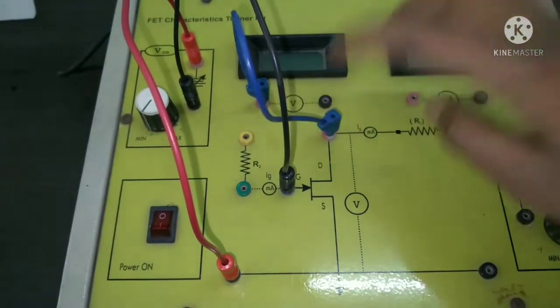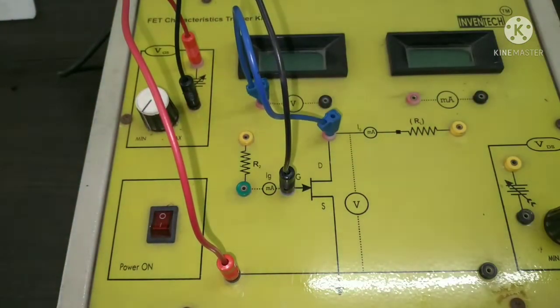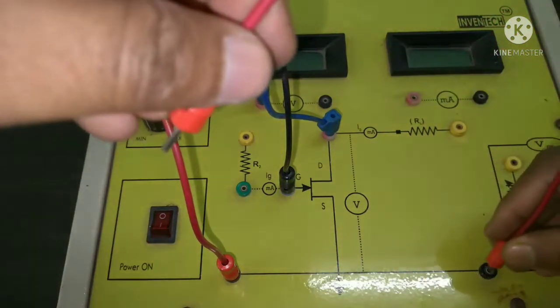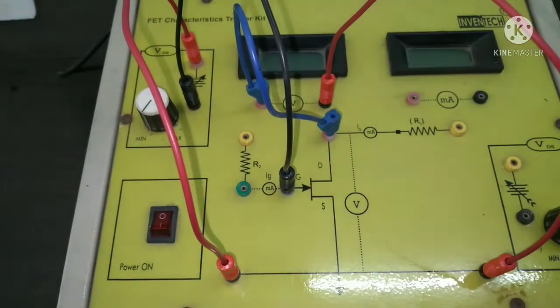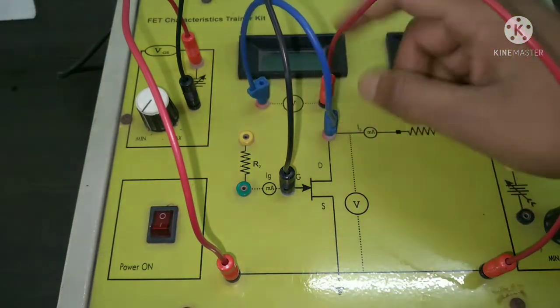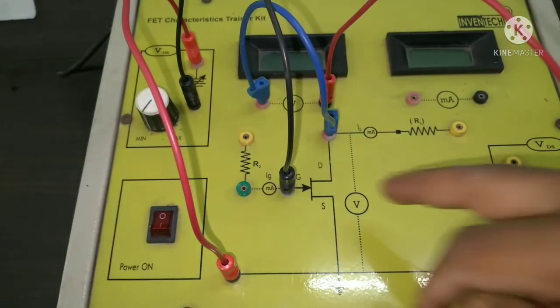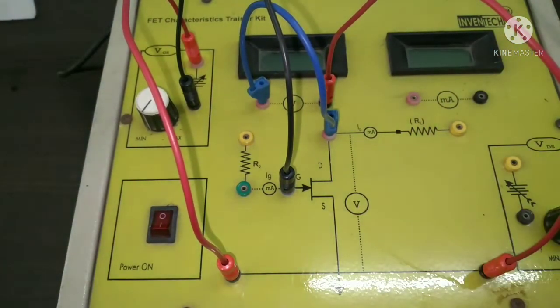I connected this drain to this voltmeter, and the other terminal, the source, I have also connected to this, because in case of drain characteristic we have to find out the relation between drain source voltage and drain current at various gate source voltage. Okay, so that's what I am doing here. So I have connected this voltmeter to drain source terminals.